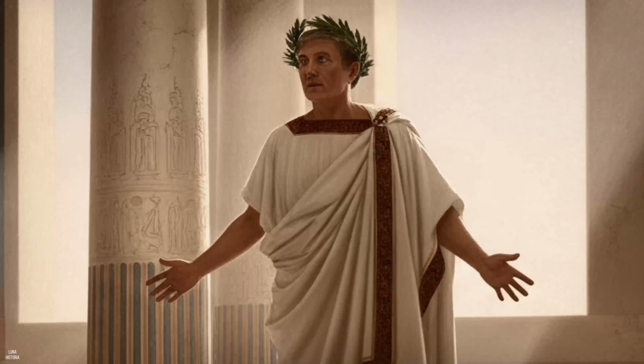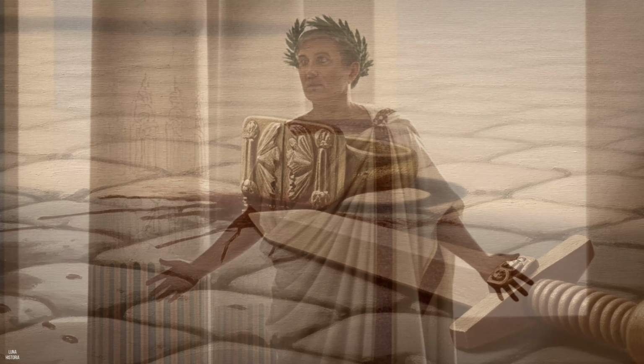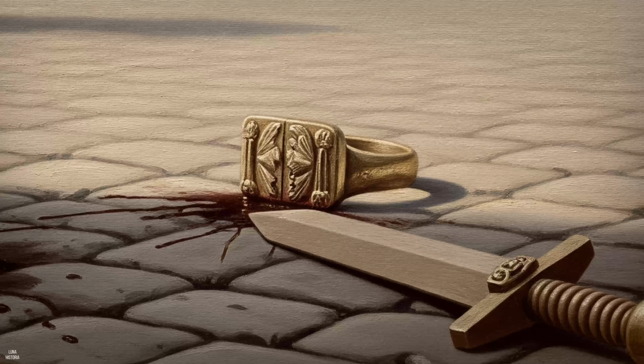Augustus's reign began the Pax Romana, a period of stability and wealth, but it came at a cost, the loss of political freedom. As the historian Tacitus wrote, little by little the Republic was stripped away.